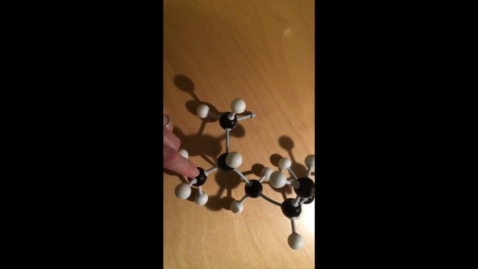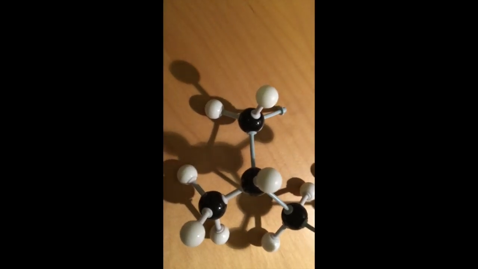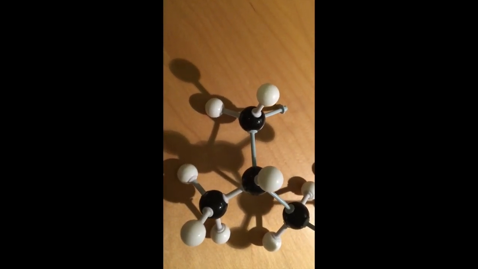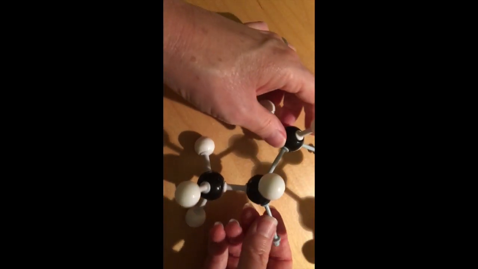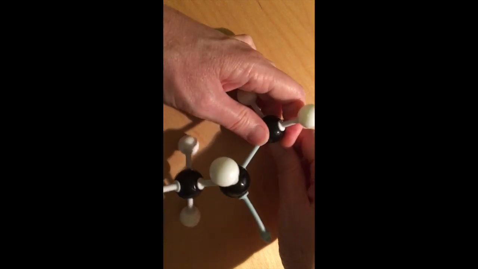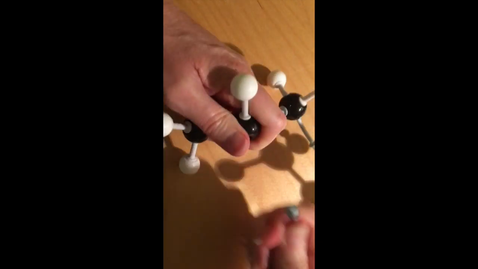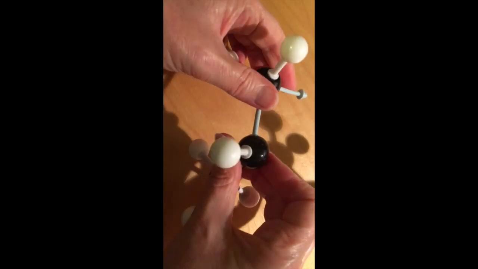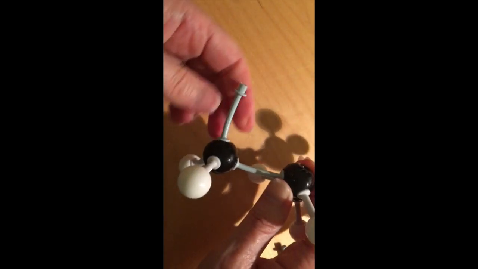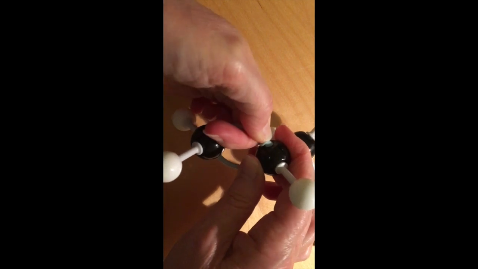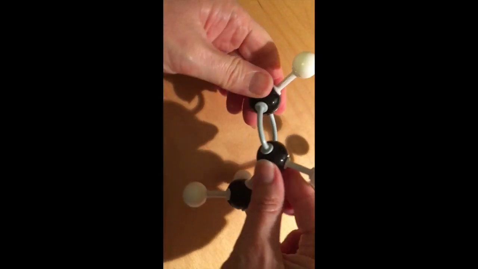So I can see from that my actual monomer for this one would in fact be, if I rebuilt it, this molecule, once I join that double bond back in.